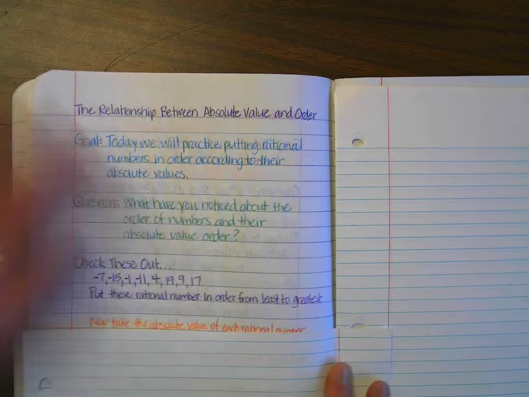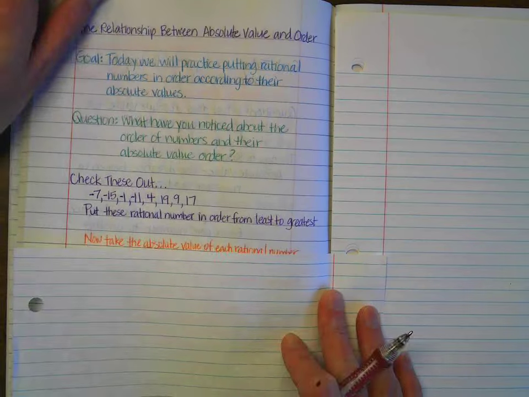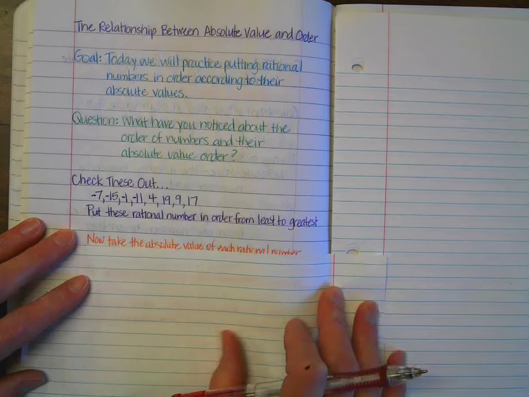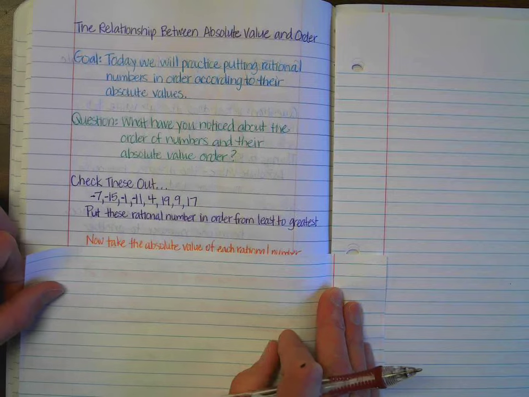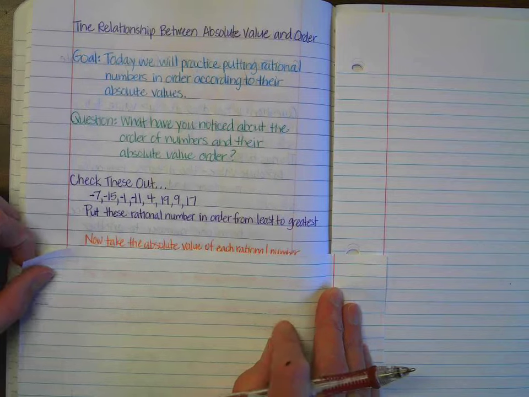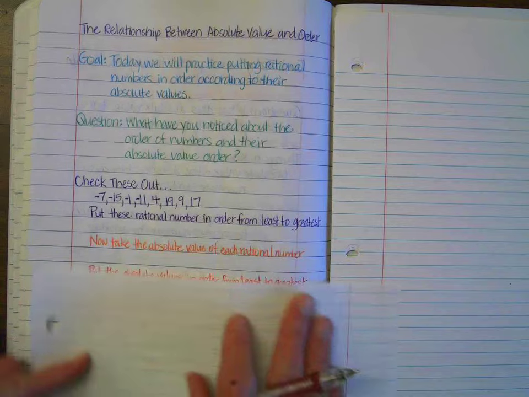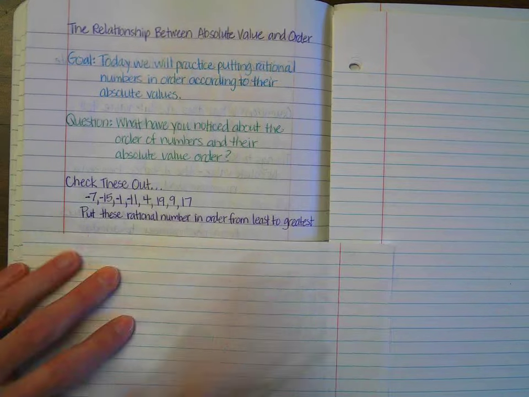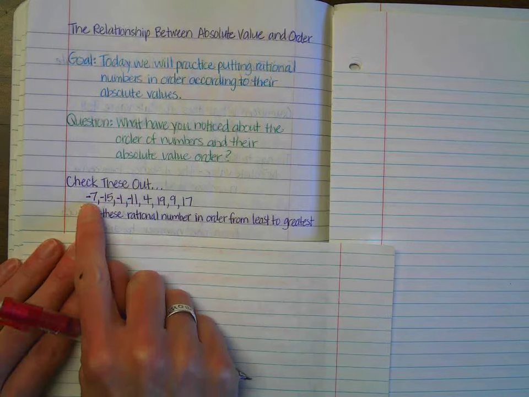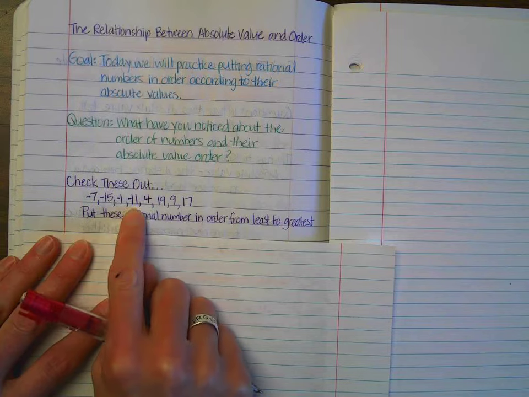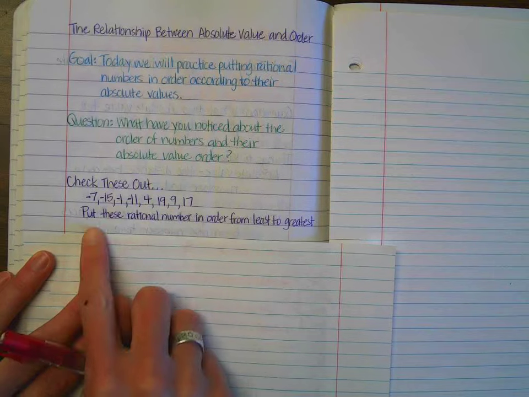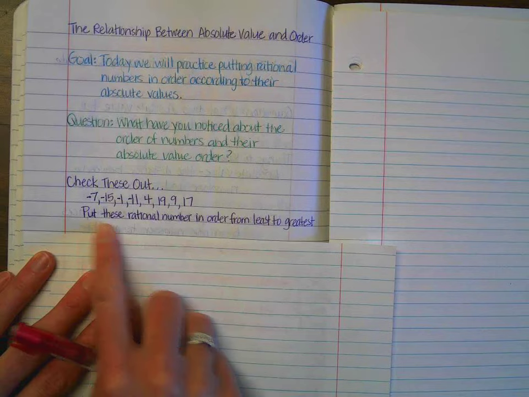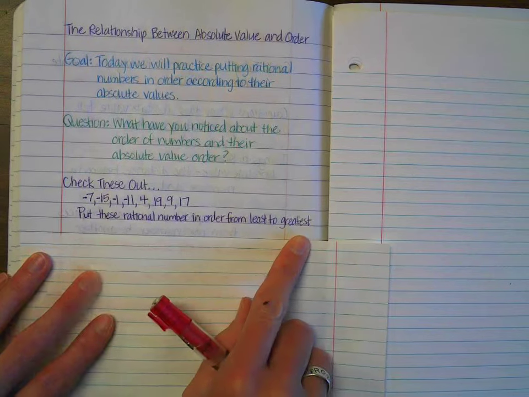The first thing I want you to do is try it, because you know how to find all of these things on a number line and put them in order. And we know how to find the absolute value of all of these things and then put them in the number line in order. So let's take a look at it. It says check these out. We have -7, -15, -1, -11, 4, 19, 9, and 17. And your first direction says, put these rational numbers in order from least to greatest.